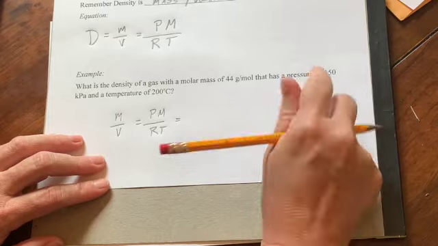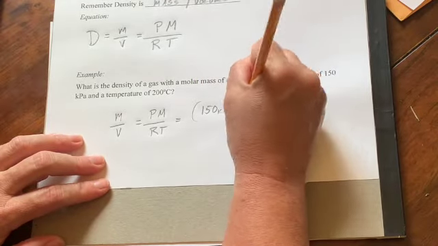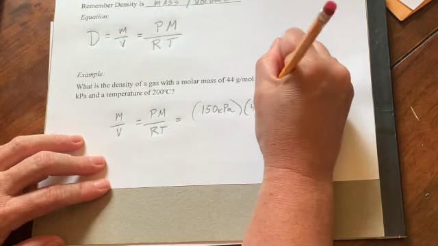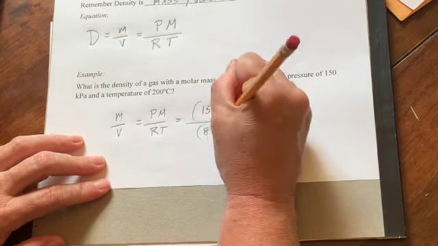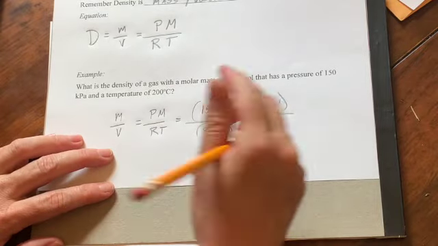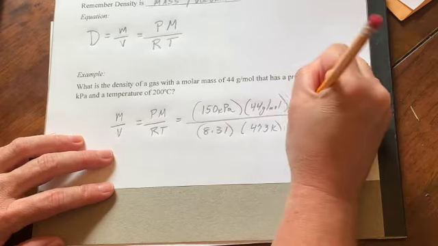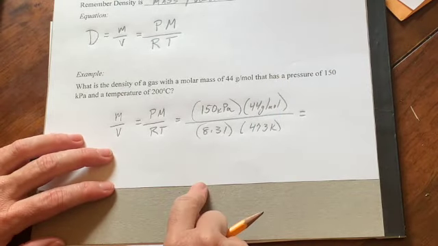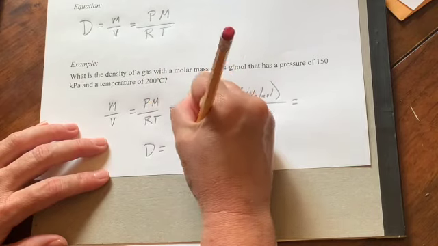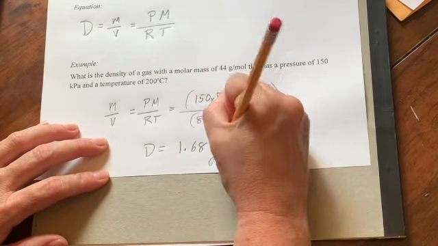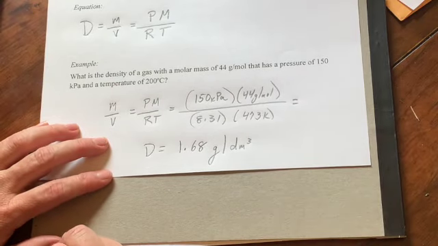Our pressure is 150 kilopascals, our molar mass is 44 grams per mole, R is 8.31, and our temperature is 200 plus 273, which gives us 473 Kelvin. We punch that in our calculators and we get our density is equal to 1.68 grams per decimeter cubed, or liters, however you would like to write it.